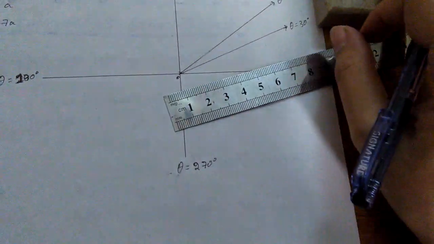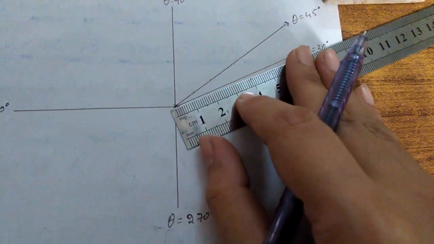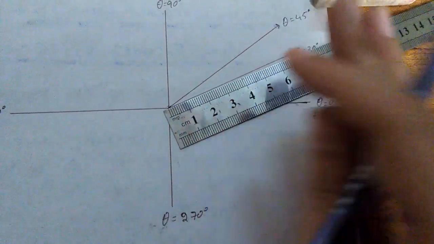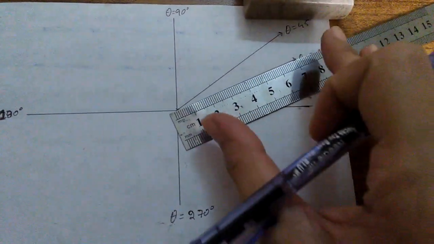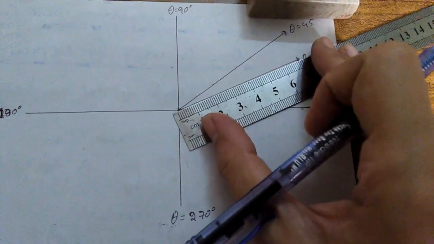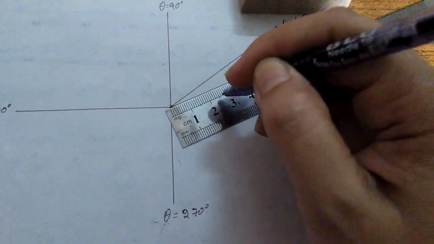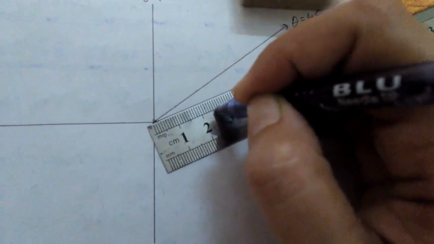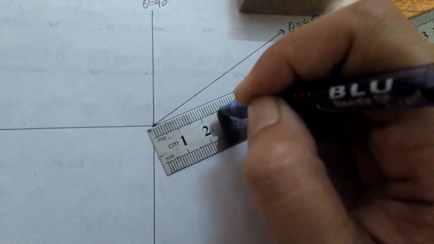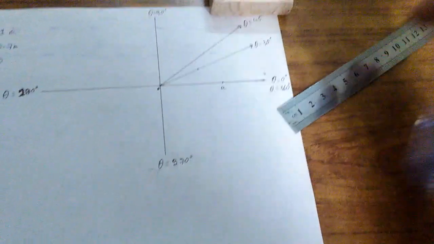It is 2.8, yeah, it's here. Okay, it's done.